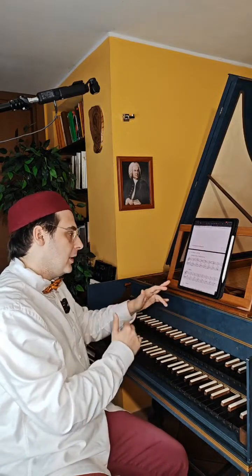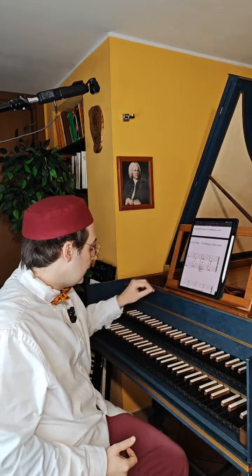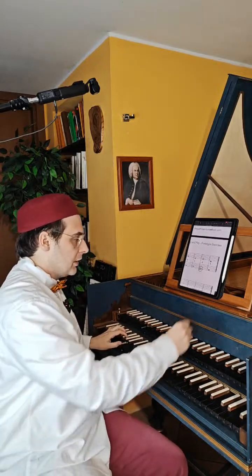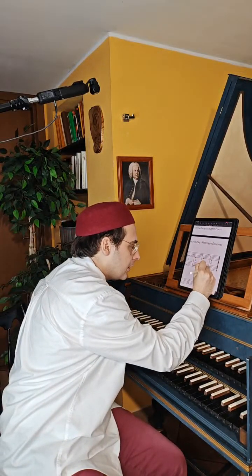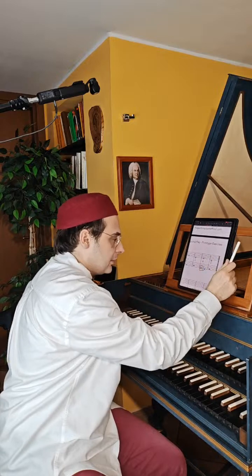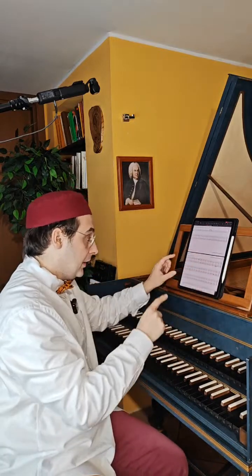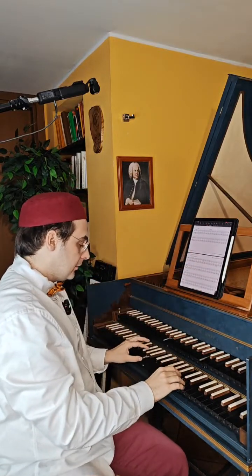Remember that if you do the complete scale, at the end you need this, and so you have to add even the F sharp for the melodic scale. So now let's play the complete scale with these movements.